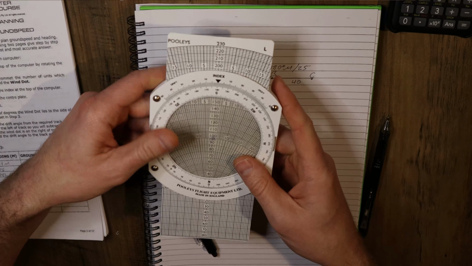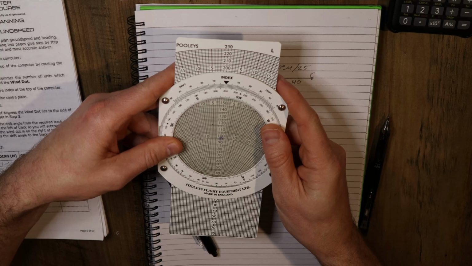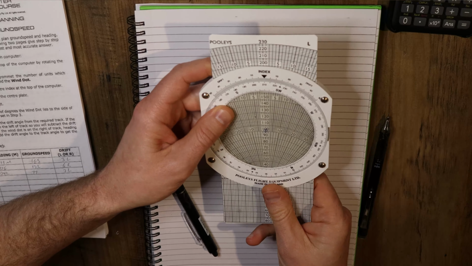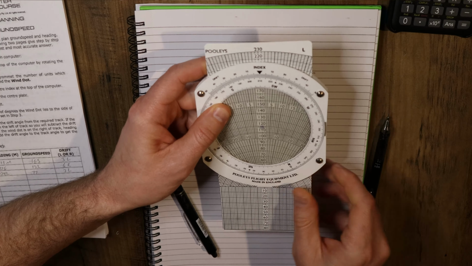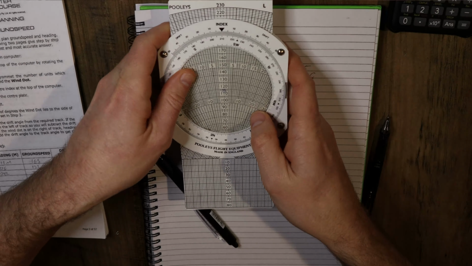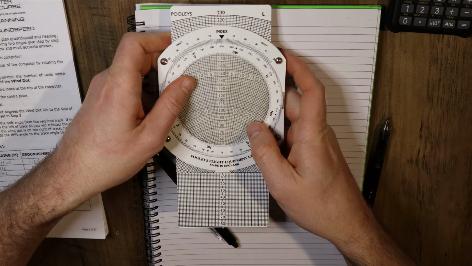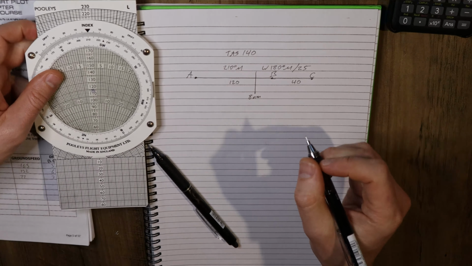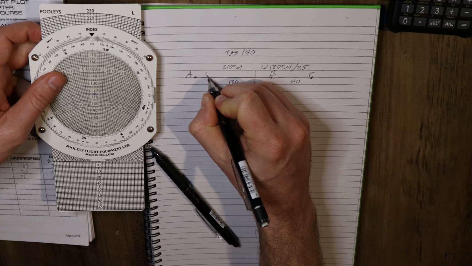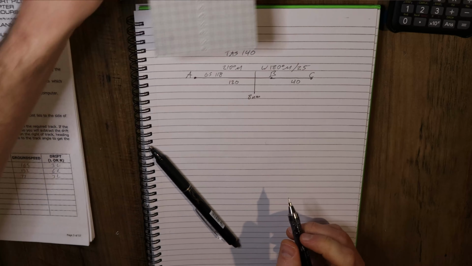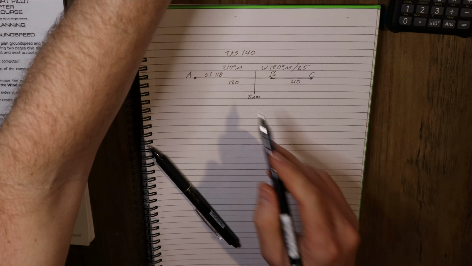Our track is 210, so we're going to go over to 210 and put our mark on the 140, up to 140. And, oh, that won't focus because I've got manual focus set up. So that's reading 118 ground speed. So ground speed 118.